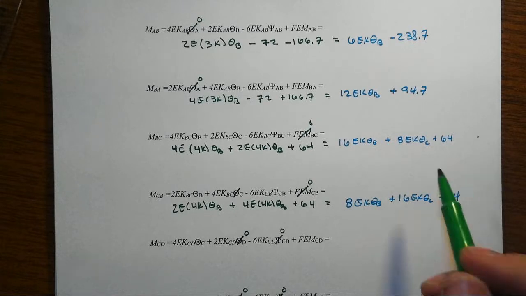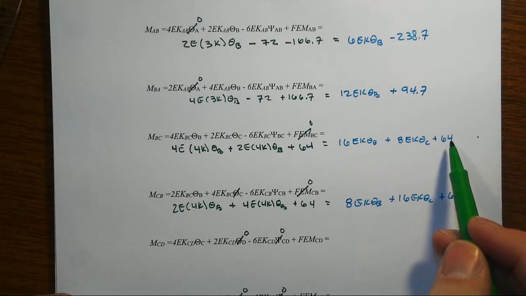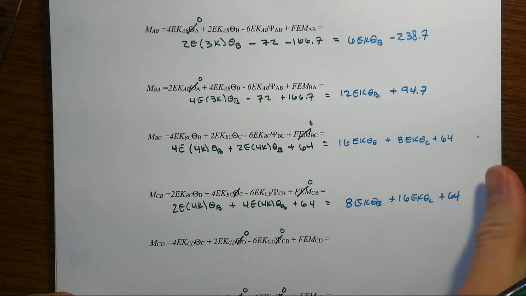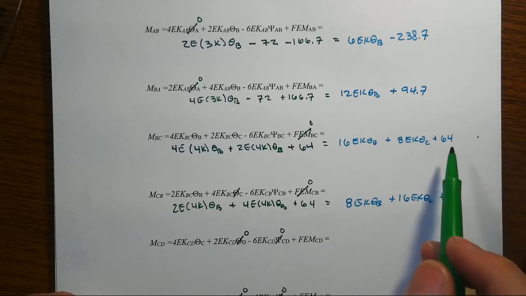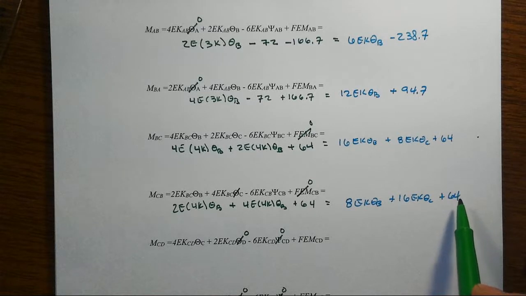So you should have this flip-flop going on with those coefficients, and because the chord rotation is what's causing this 64, that should be exactly the same. If that had come from the loading term, then I'd expect the signs on those to flip-flop, as well as possibly the magnitudes to change, depending on whether it was a symmetric or asymmetric load on the member.